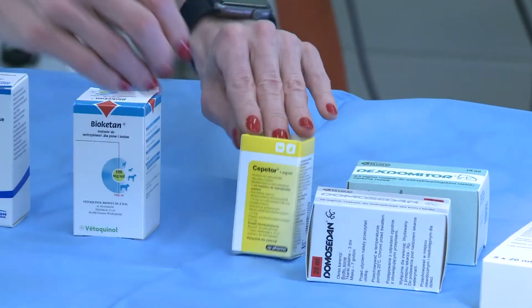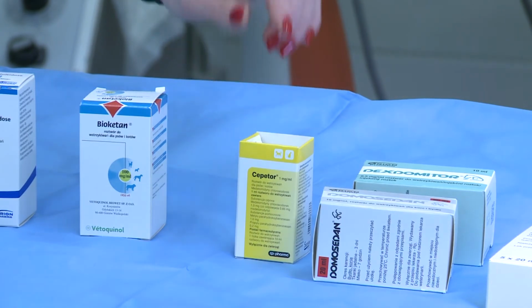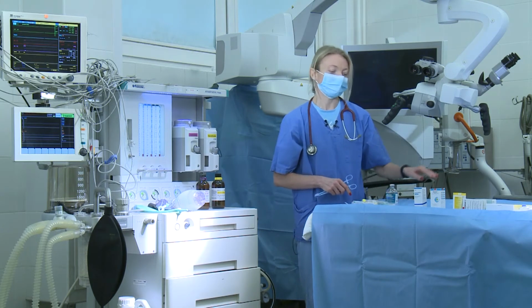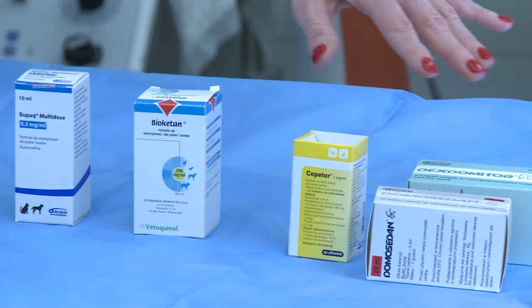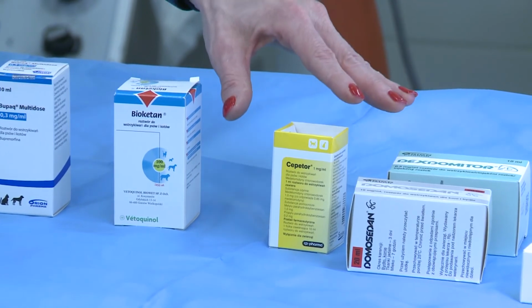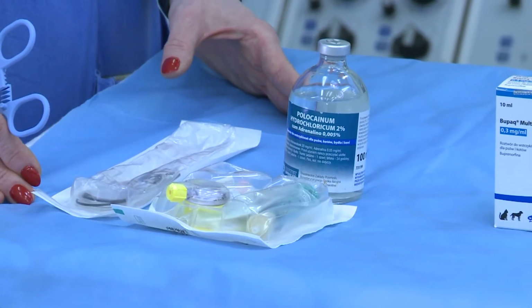We have different drugs dedicated to different animal species. They are sensitive to different isomers of the drugs from the same group. And these drugs, usually, we give subcutaneously or intramuscularly. Then we are able to proceed with our local techniques.